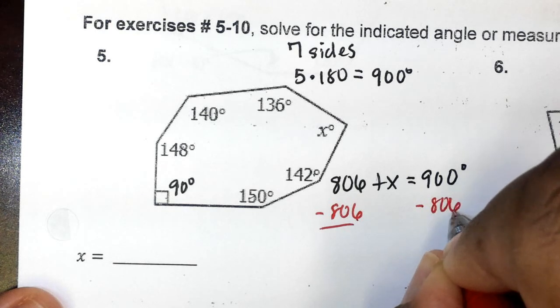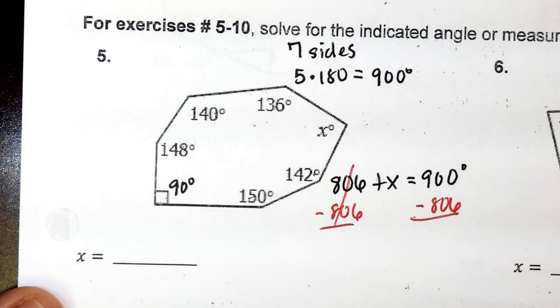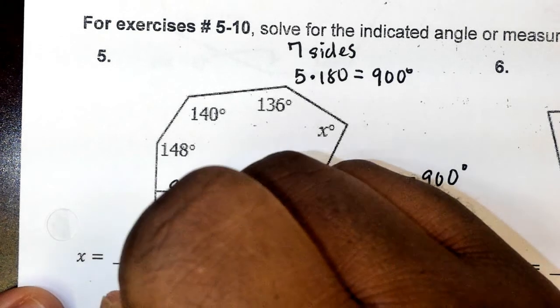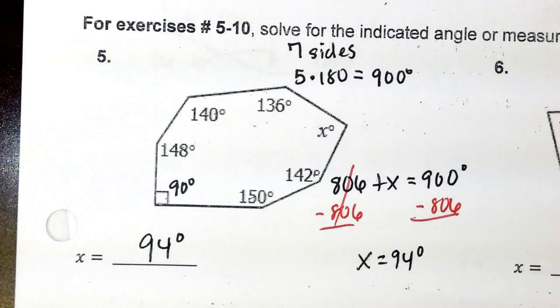Oh, I thought somebody said 74. I was like, what? X equals 94. That's what needs to be done, though.